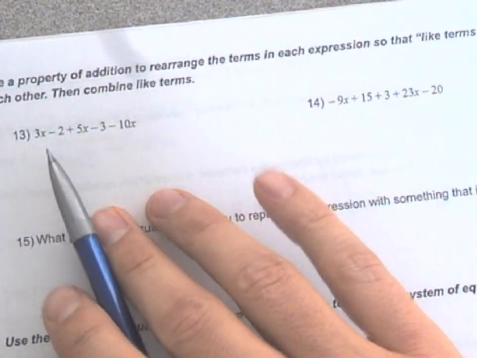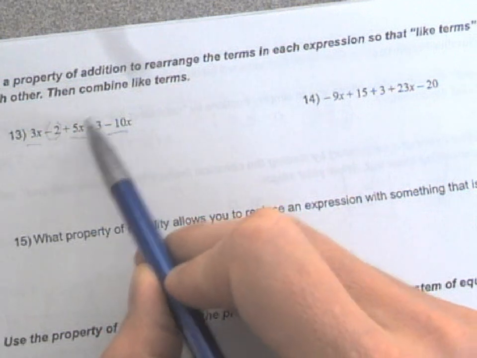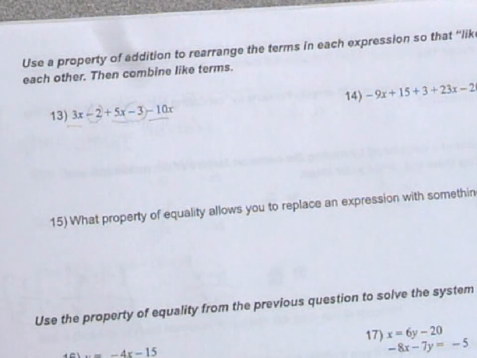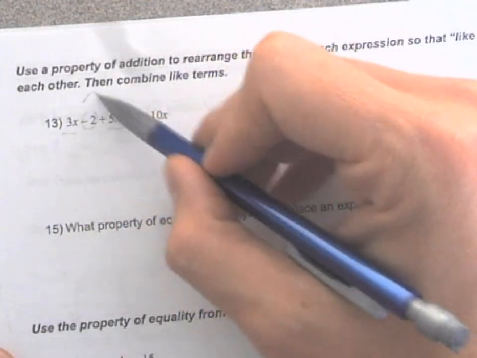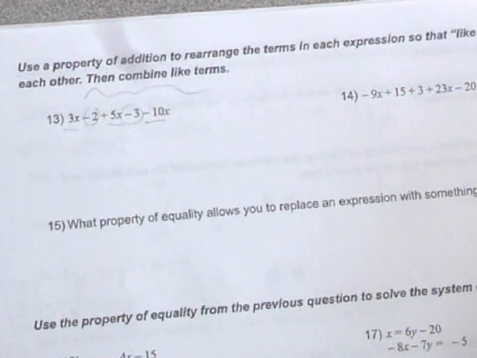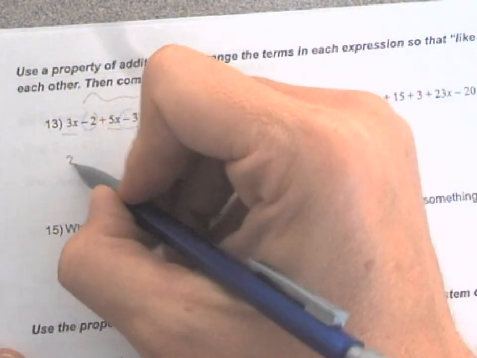Okay, so here's an expression that has terms in it. Okay, we got some x stuff, we got some regular numbers here. Okay, the terms are separated by the plus and minus signs. Okay, this is called an expression with terms. We usually use this phrase, combine like terms. Okay, and what that means is find the ones that are similar and put those ones together.